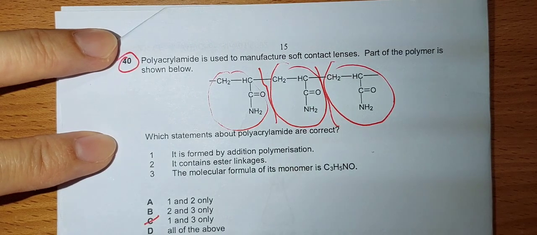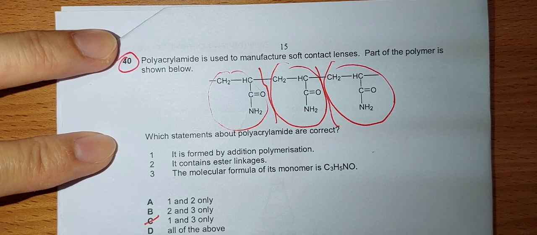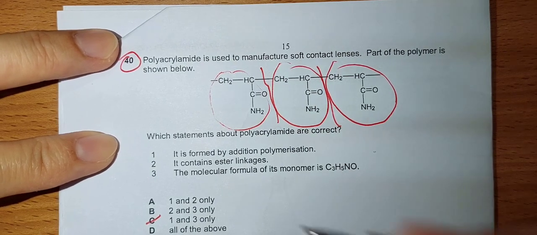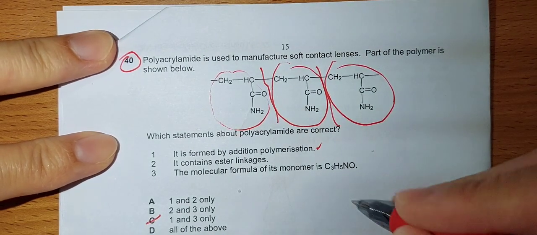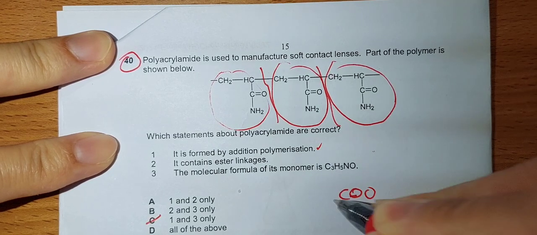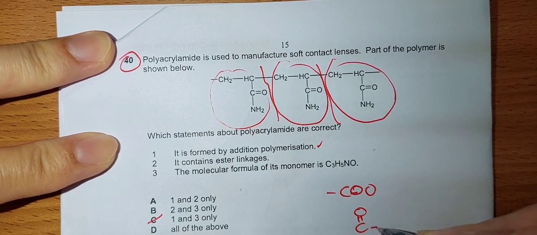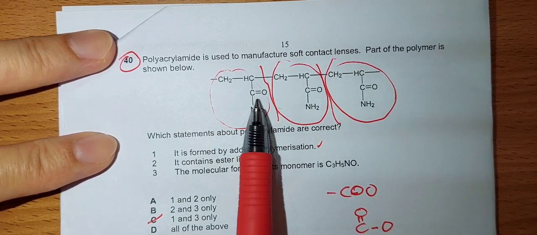So all the repeating units are the same, meaning that it must be an addition polymerization, because addition polymerization is formed from one type of monomer. For example, polyethylene: the monomer is ethene, only one type of monomer. So it is formed by addition polymerization. It contains ester linkages. What are ester linkages? Ester linkage is COO, that means C double bond O, single bond O. Is there a C double bond O, single bond O here?